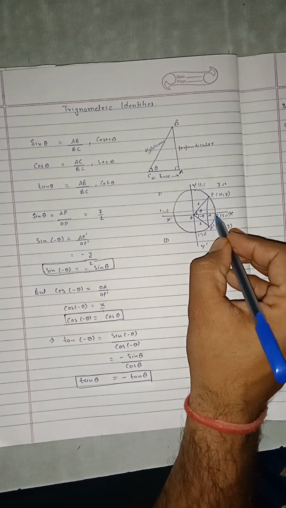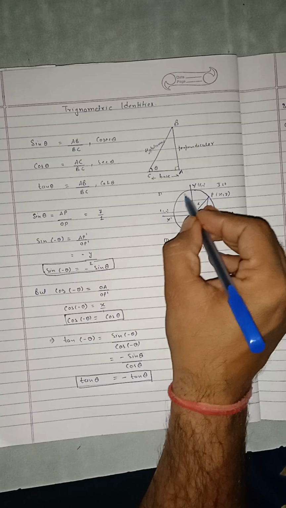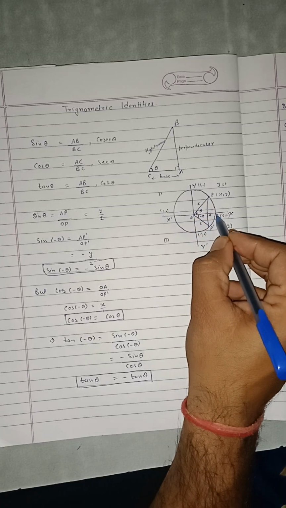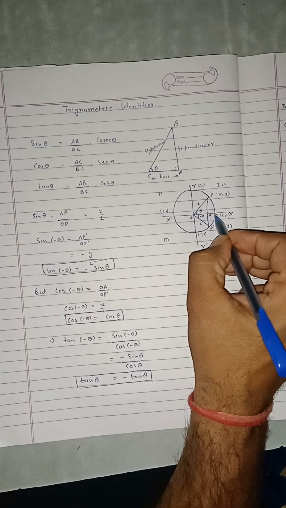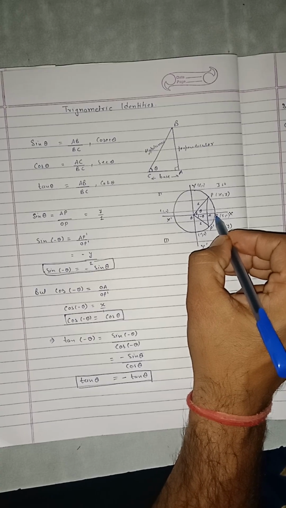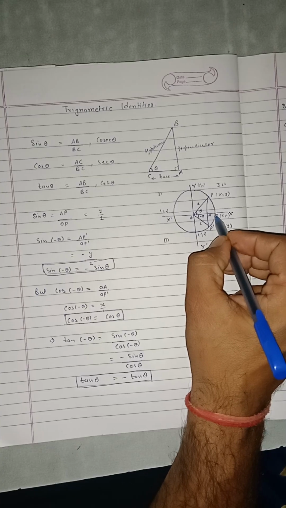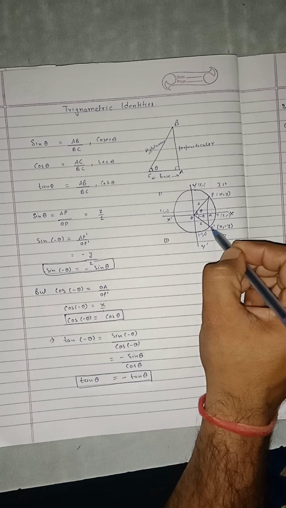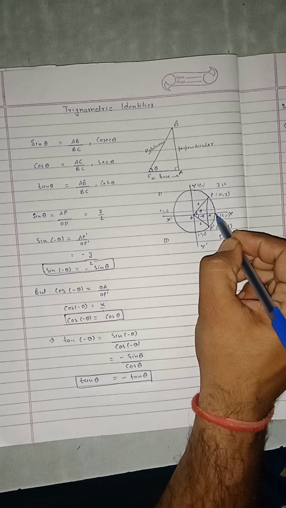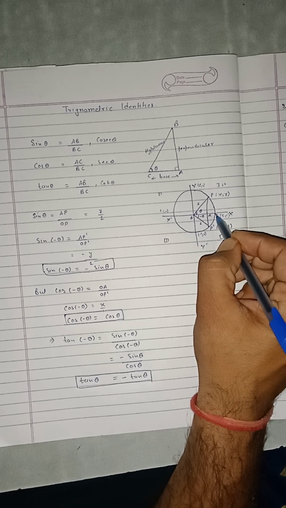We see that the value of sine theta repeats after an interval of 360 degree, that is 2 pi. So this is known as a periodic function, and the period of this function is equal to the total angle of the circle, that is 360 degree or 2 pi. I hope this is clear so far.